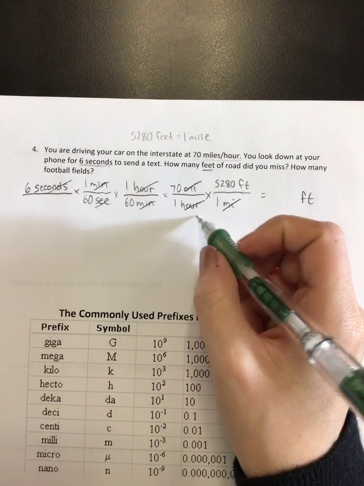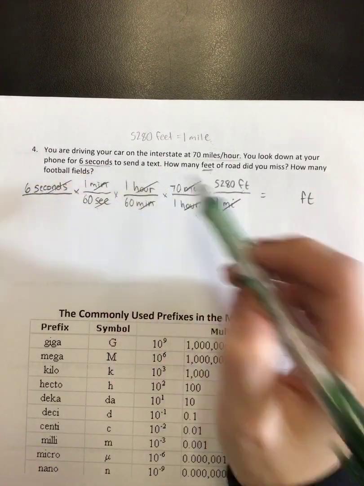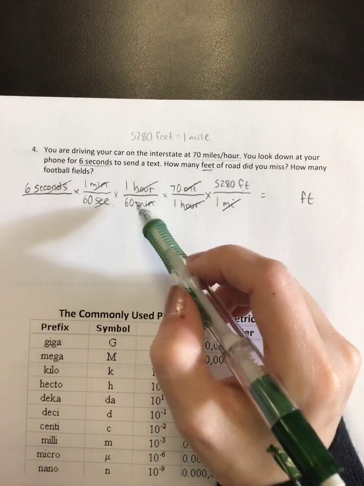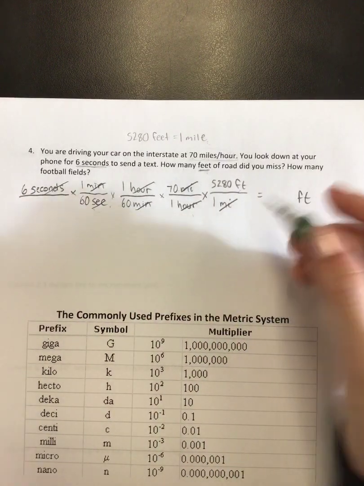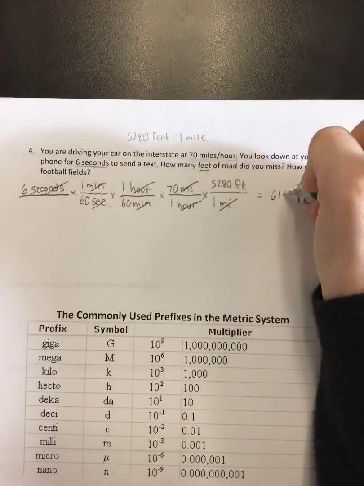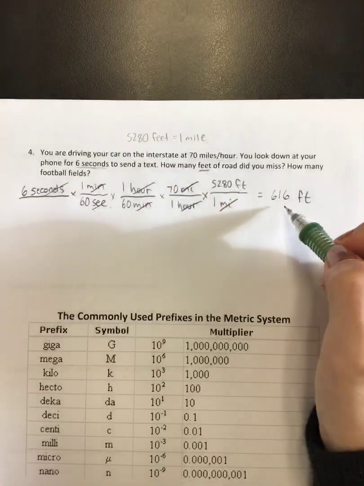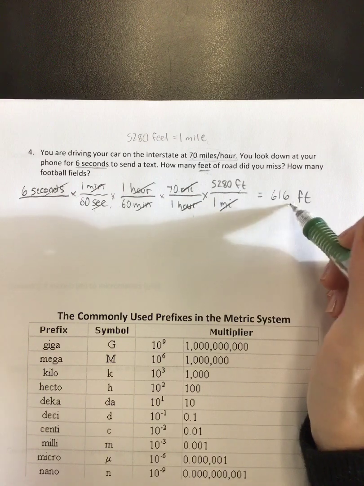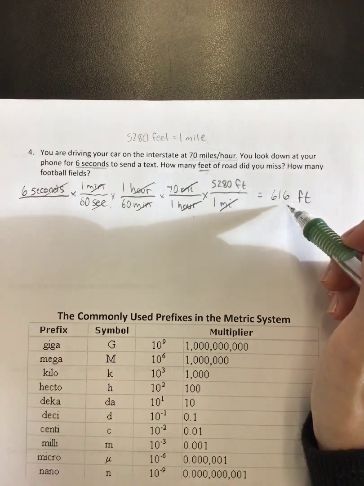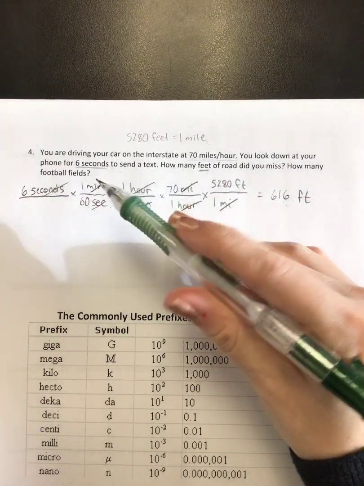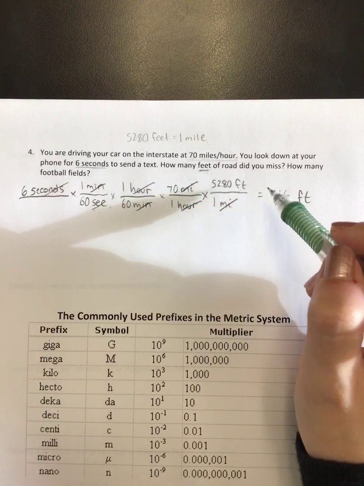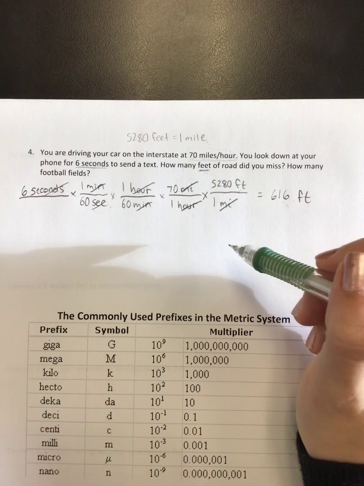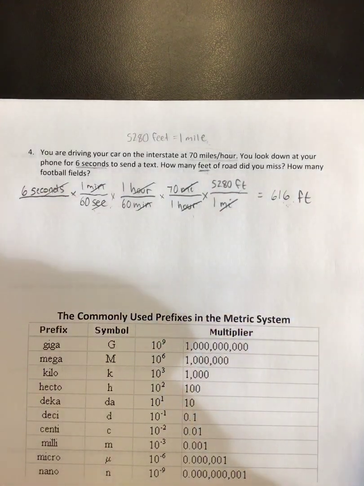And then I've got to figure out how many feet, okay? 6 times 70 times 5280 divided by 60 times 60 in your calculator is 616. Please do yourself a favor and actually work that out. Don't just take my word for it. Make sure you get 616 also, okay? So in that 6 seconds that you looked down, you missed 616 feet. That's a lot. Don't text and drive, okay?